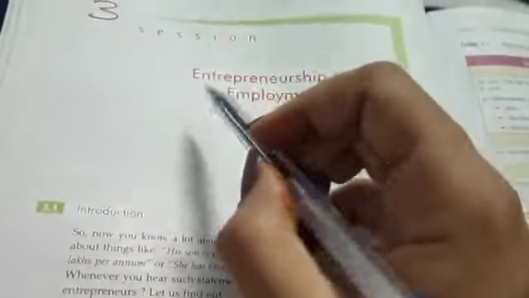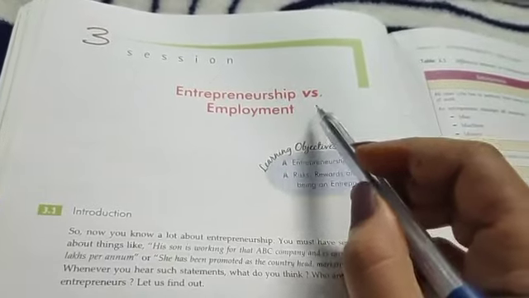Hello students, the next session is session number 3, that is entrepreneurship versus employment.